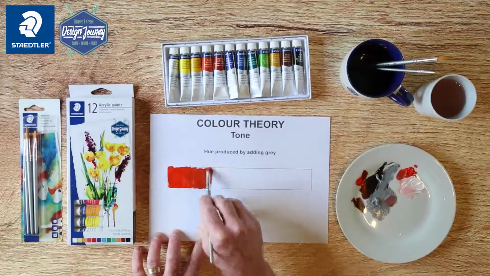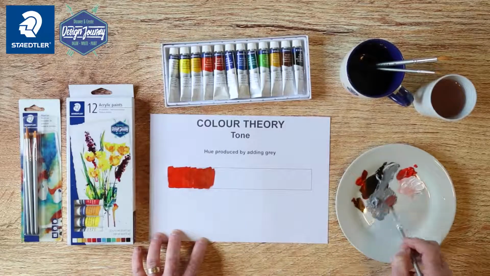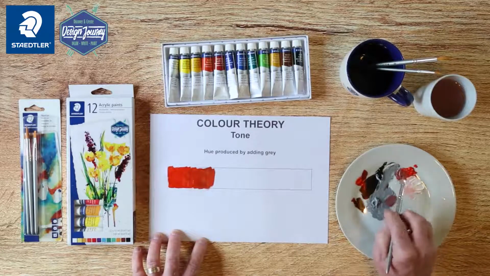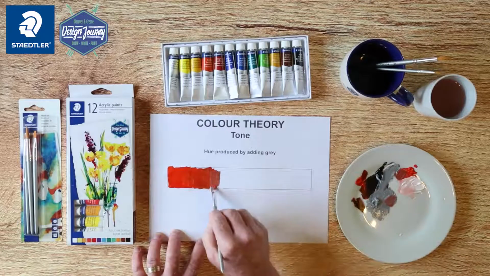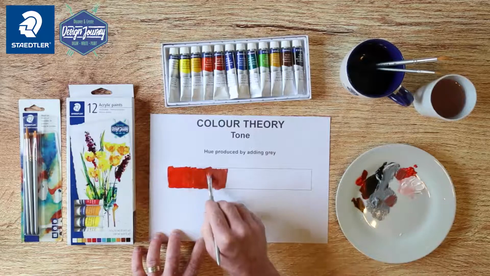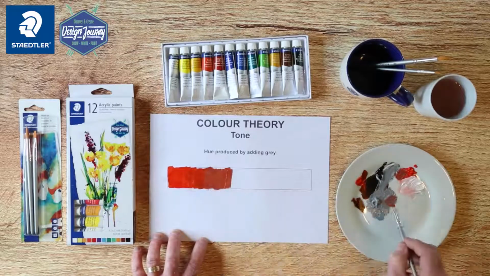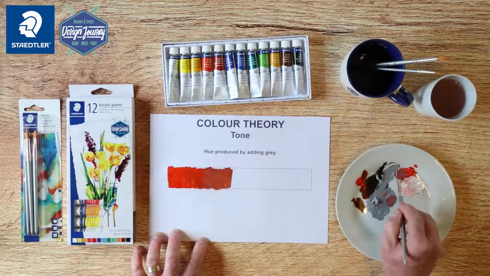Once you have created your shade and tone scales, put them next to each other and have a close look at what happens with colors just by adding black, white, and grey to it. It is astonishing to see how many colors you can create just by using these combinations of colors.